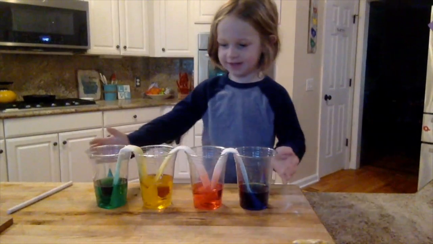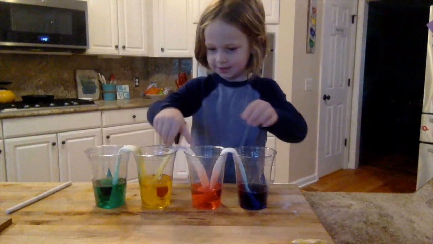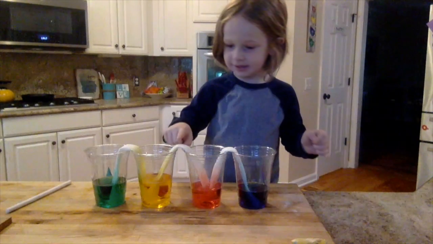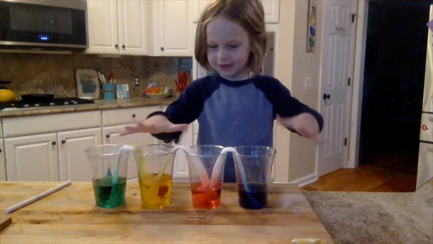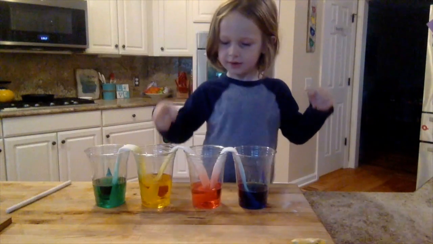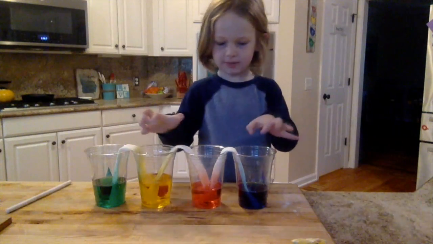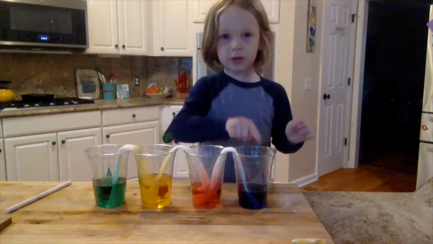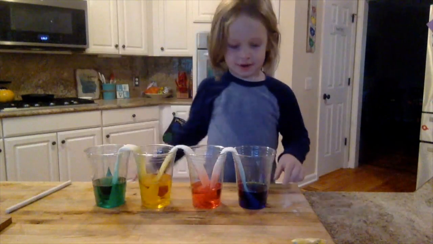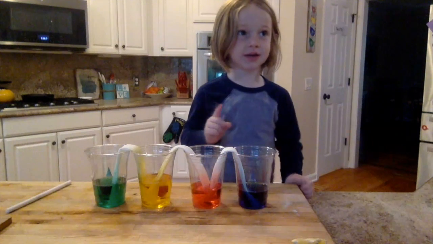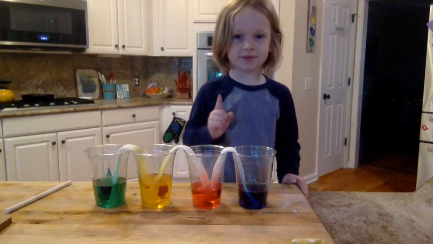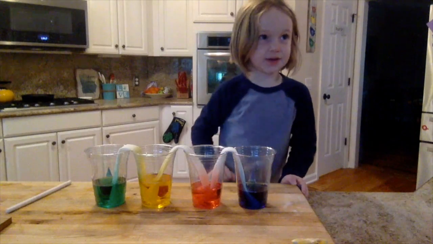Hello everybody. These are rainbow bridges, and when they get up to each other, they connect and make a rainbow bridge. So I hope you have fun making them at home too. And thumbs up if you love this video.